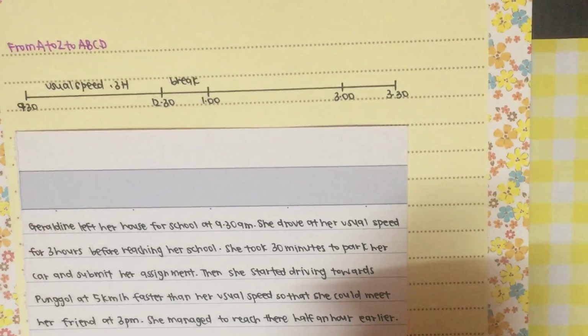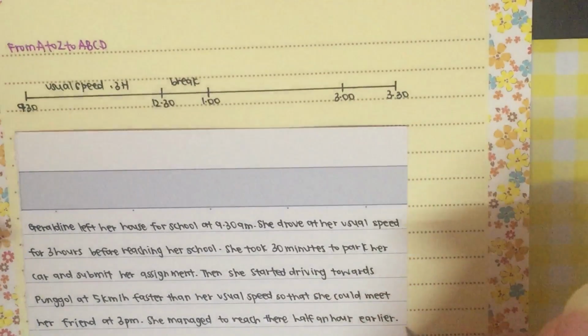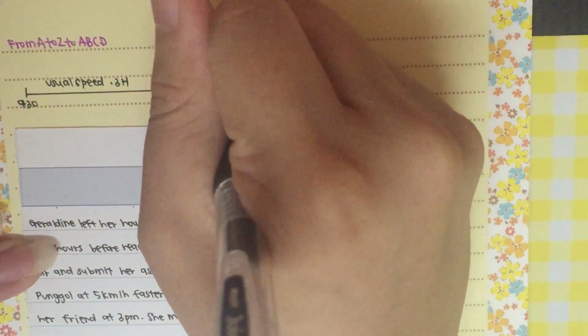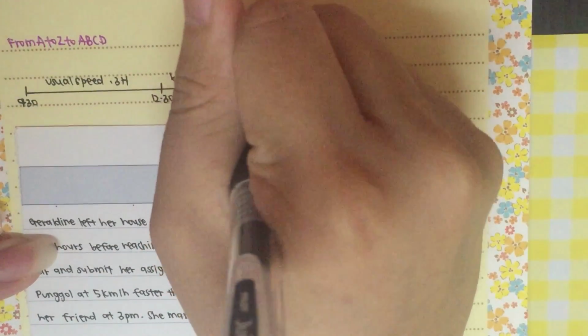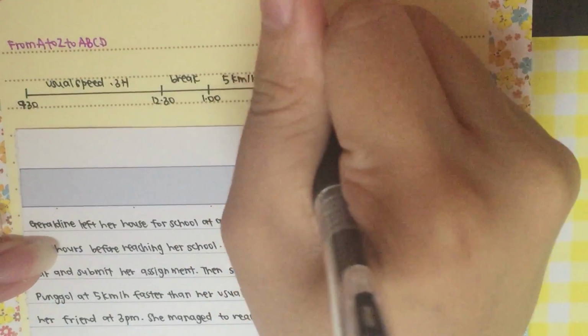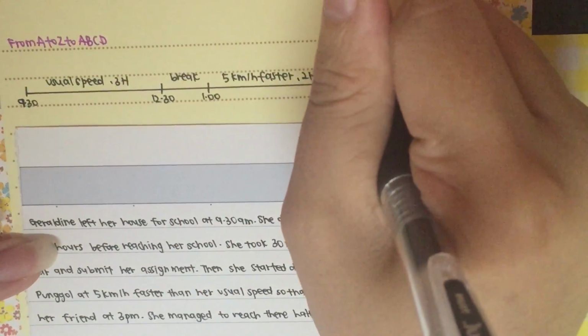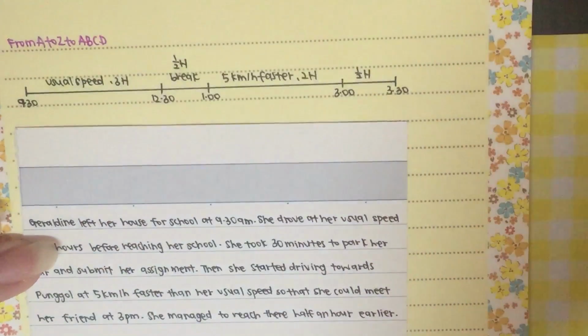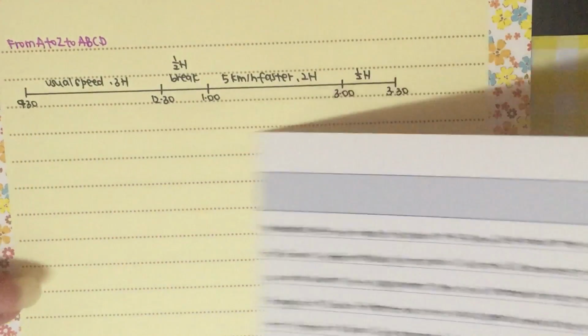Then over here it's 5 km per hour faster, and it's 2 hours. Then we actually reach half an hour earlier. Then we'll start on this question.